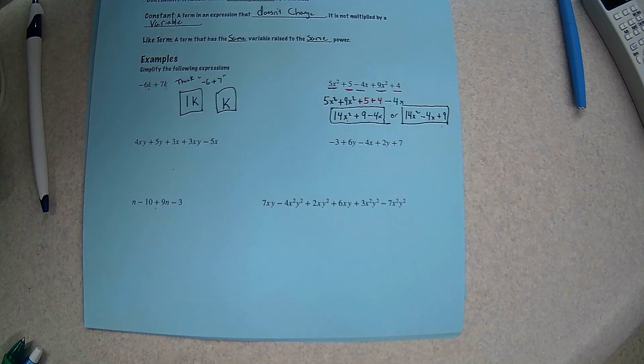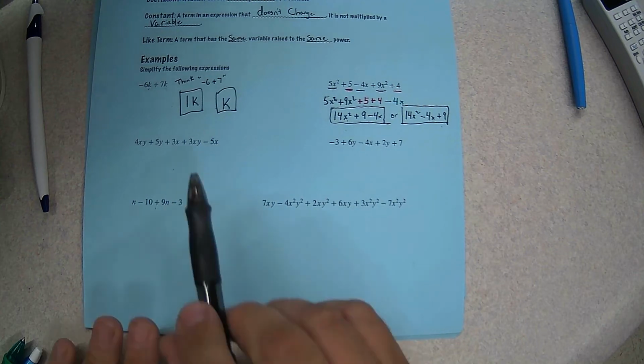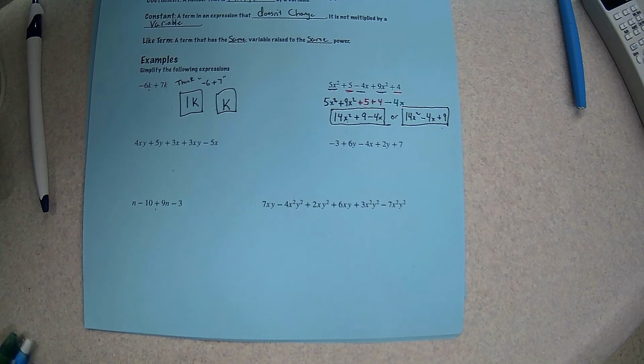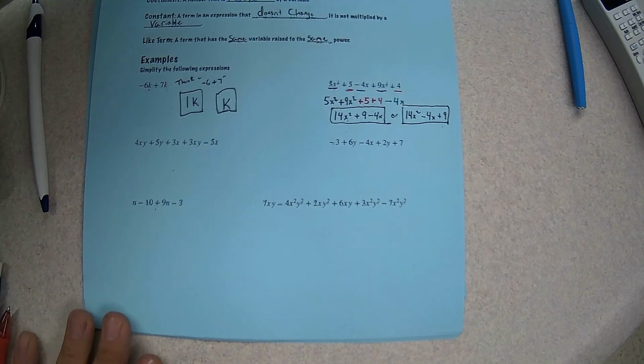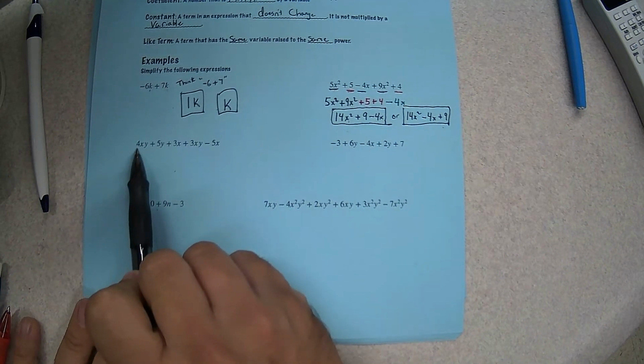All right, here's part 3 of our combining like terms. I'm going to do a couple more examples, and then I'm going to have you work on some of your own as well. So let's go into this right here.